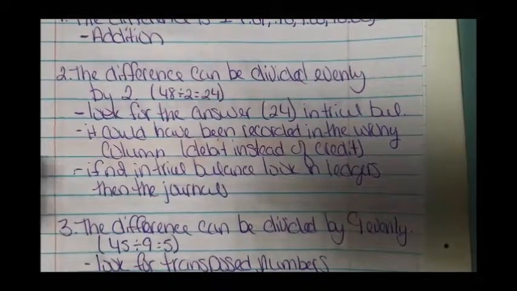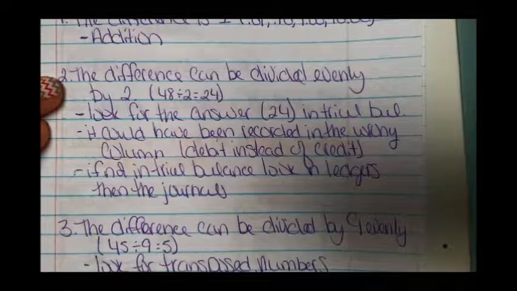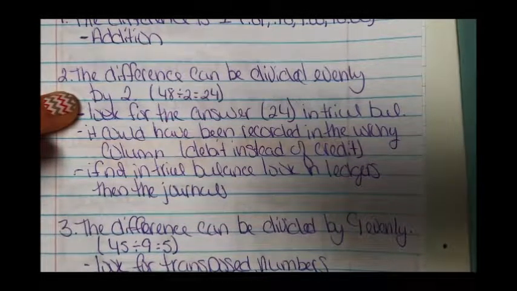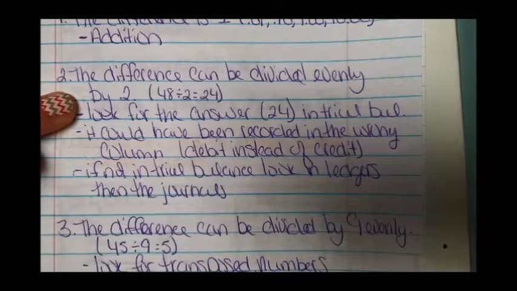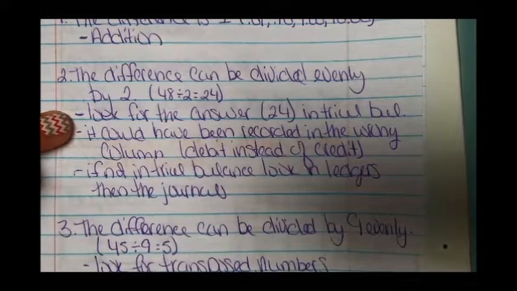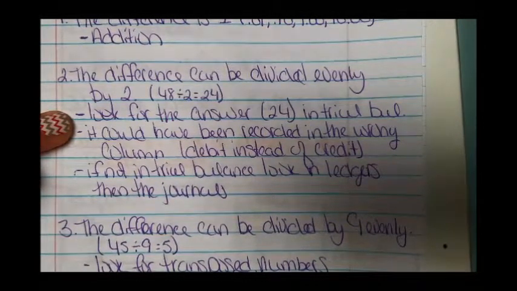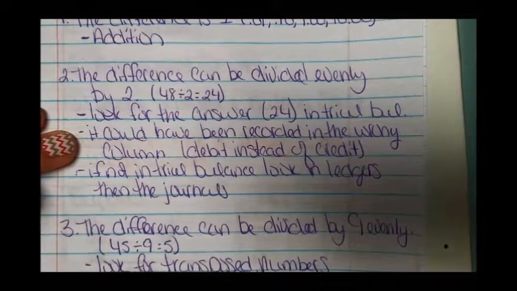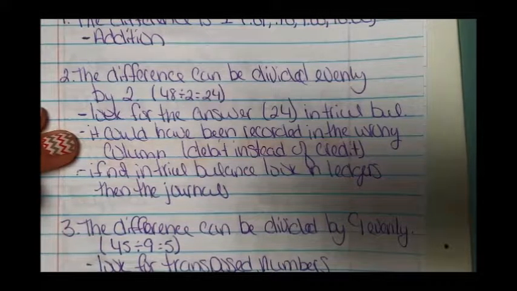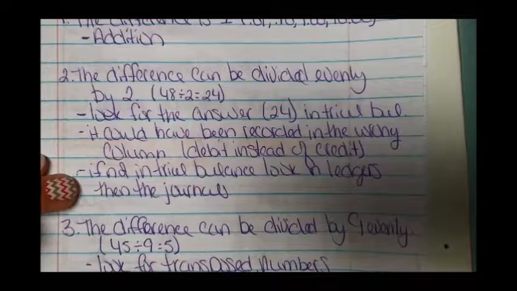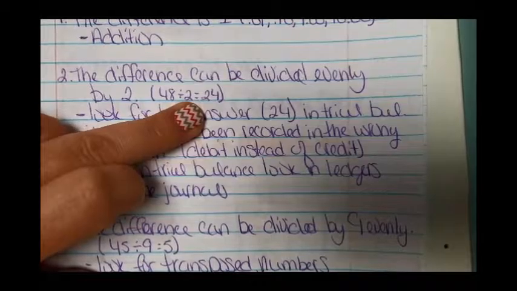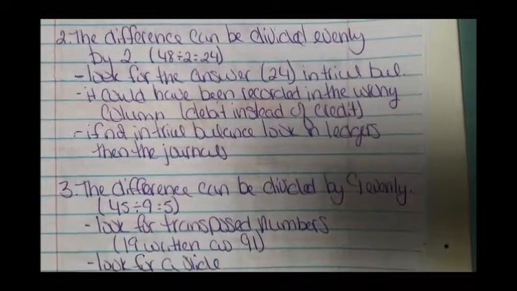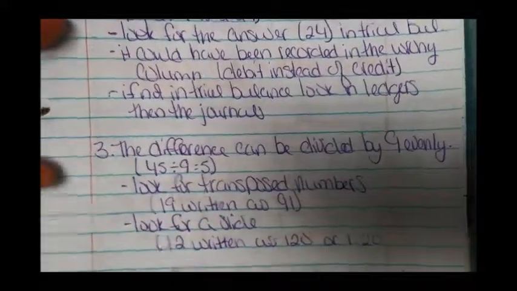Okay, the second way: can the difference be divided evenly by 2? For example, if your difference between your debit and credit column was $48, $48 can be divided by 2, and that equals 24. So look for your answer, in this case 24, in the trial balance column. It could have been recorded in the wrong column. So if you recorded it as a debit instead of a credit, it's going to be off by half the amount. If it's not in the trial balance, look in your ledgers, look in your journals, but the key is you're looking for the number 24, or whatever your difference was divided by 2 without any remainders.